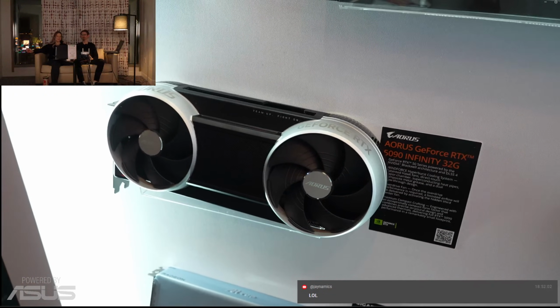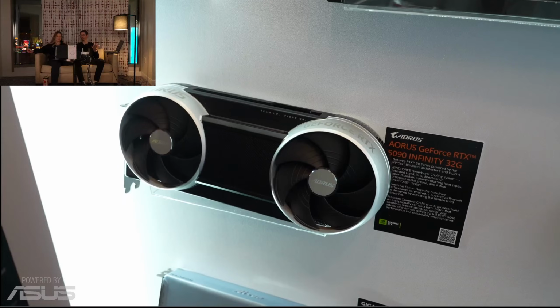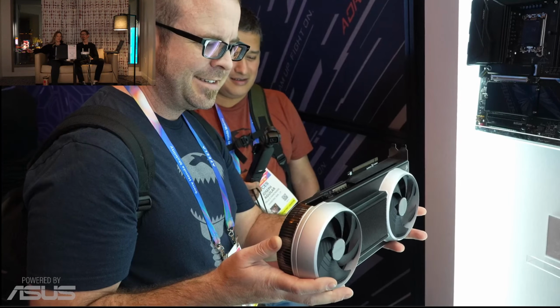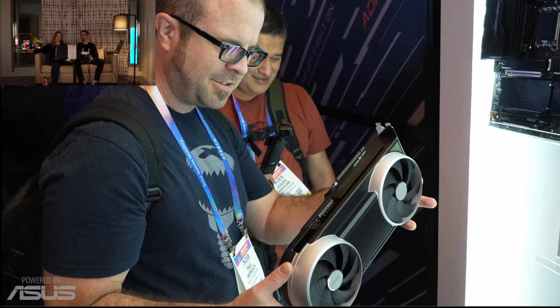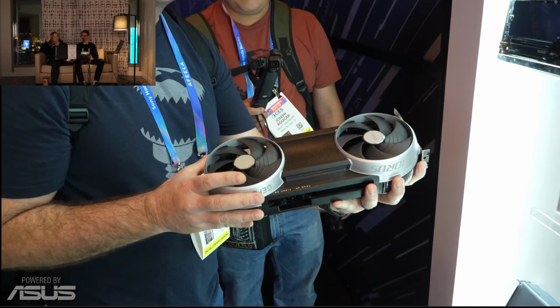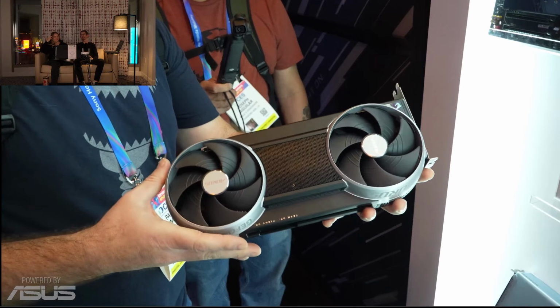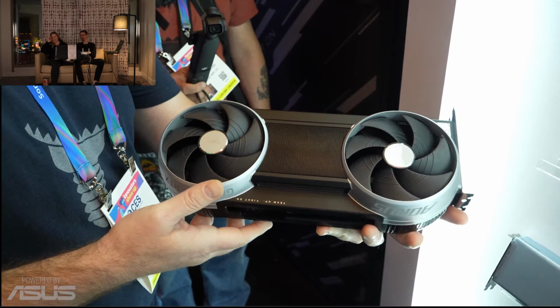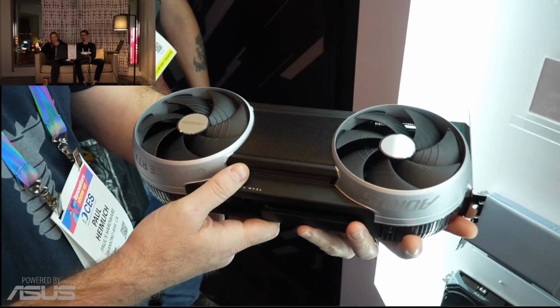And so we were getting some content of the new 5090 Infinity, which might be unobtainium. And so he acted as our GPU hand model for this clip. And it's actually a triple fan cooler on this new 5090 Infinity from Aorus.